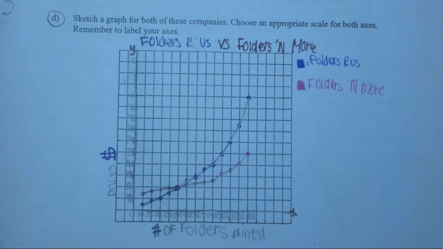So the table went sometimes by 25, sometimes by 50s, heck, sometimes by 100s. You can't do that on your graph. You're either counting by 50s, counting by 100s, you have to count consistently, or else you won't end up with, what were we supposed to get?